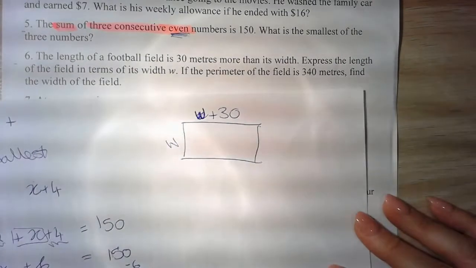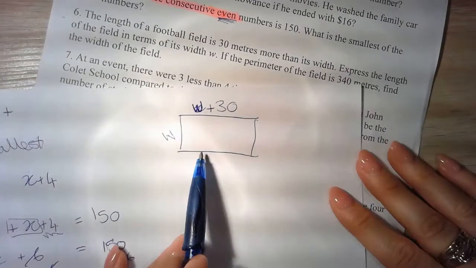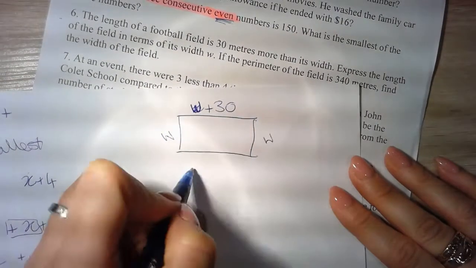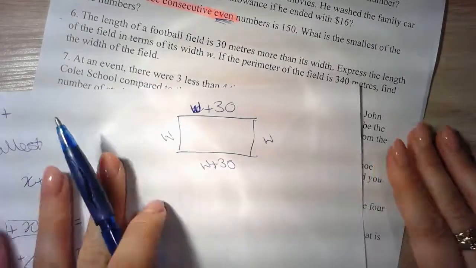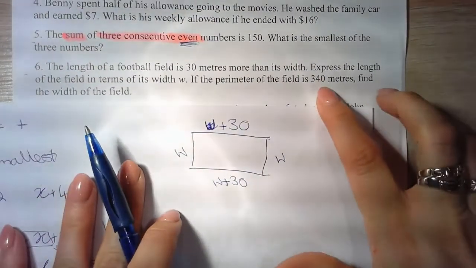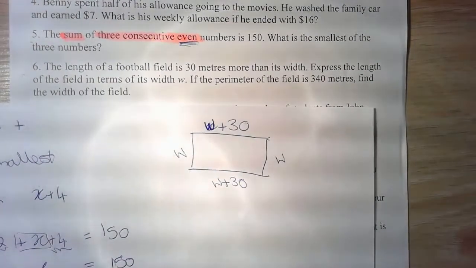So you're going to work it out in a similar way that we did with these ones. Keep filling out the diagram. This is going to be a W, this is going to be a W plus 30. Add them all together. The question actually states that they all equal 340, and you can solve it from there.